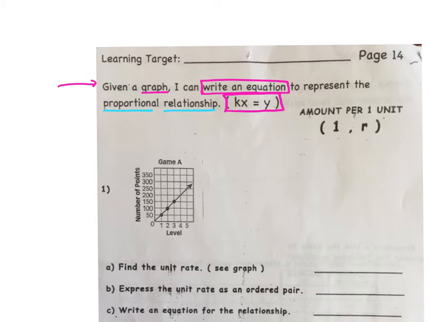Let's take a look at our graph. Notice in problem number 1, the graph has the characteristics we're looking for. Number 1, the graph is straight, which means it rises at a consistent rate, and it starts at 0, 0. Both features need to be present in order for it to be a proportional relationship. Starts at 0, 0, and it's straight.